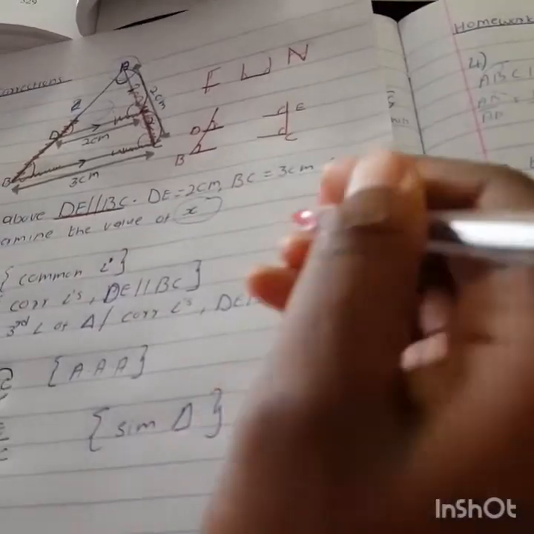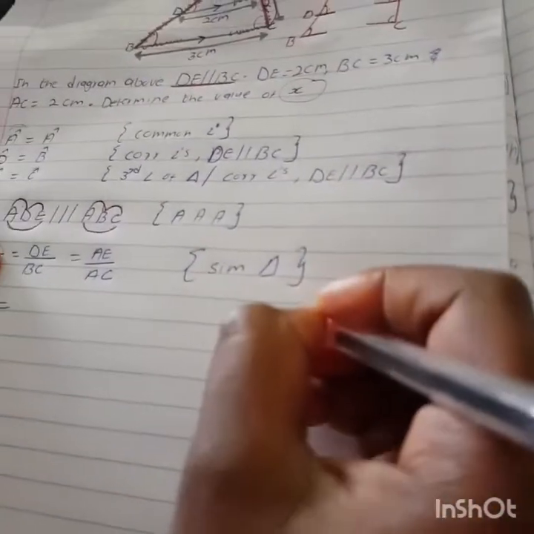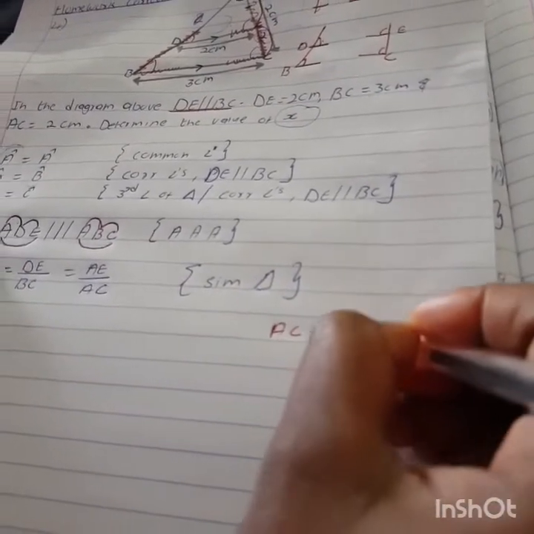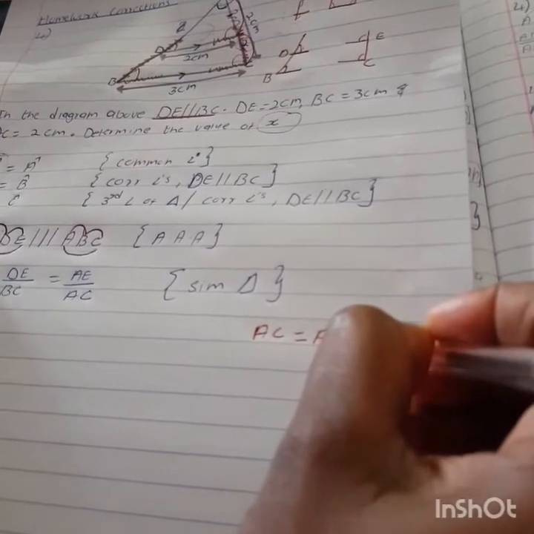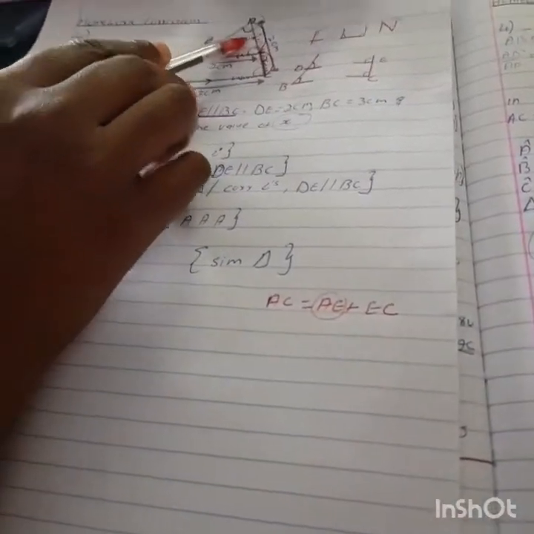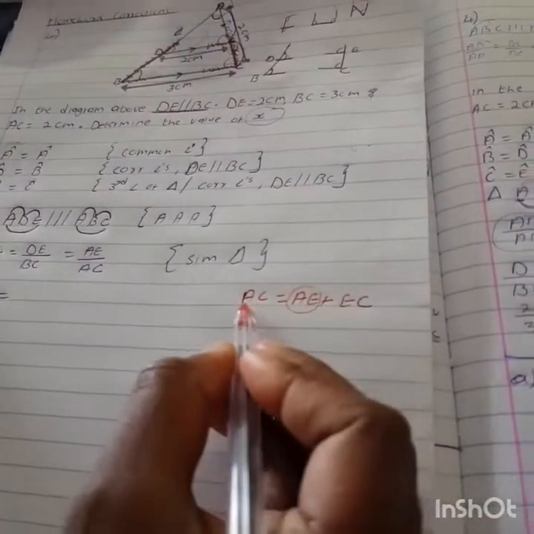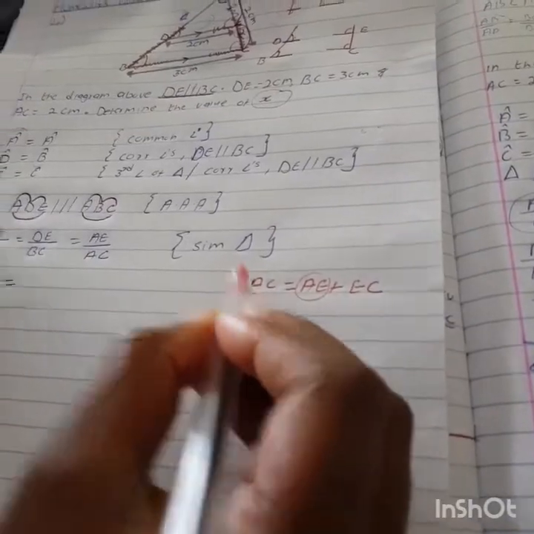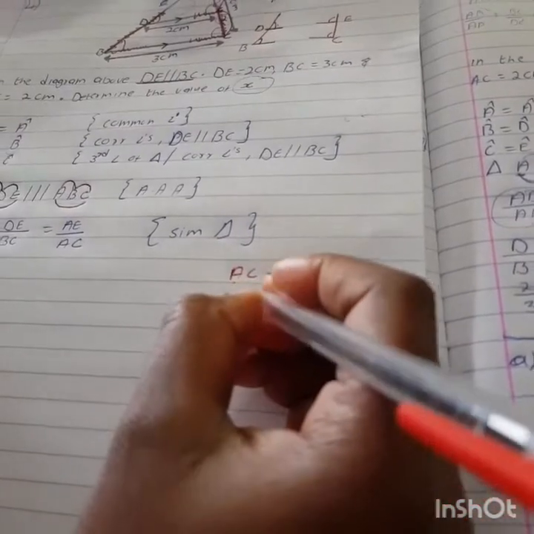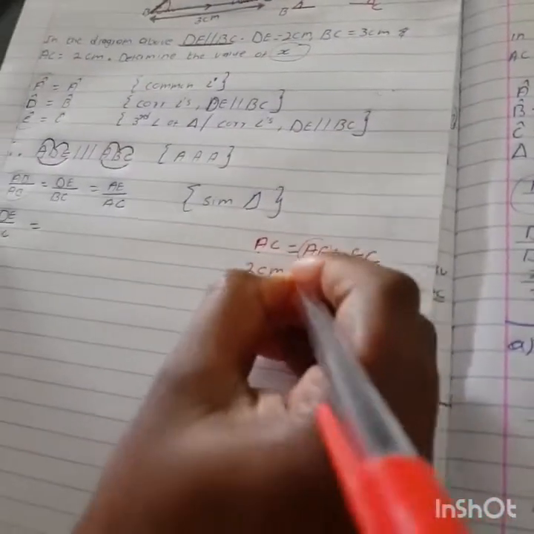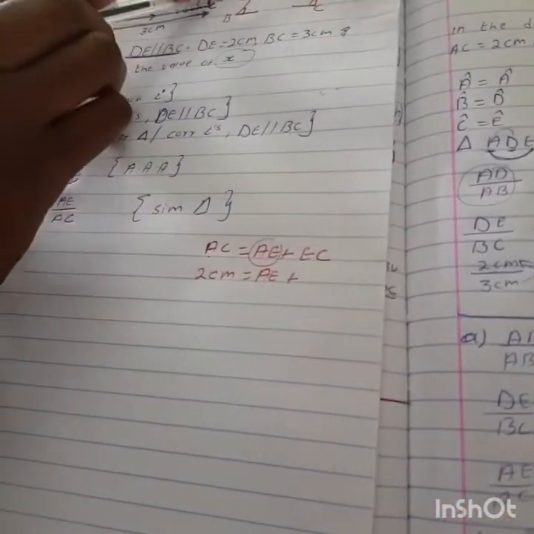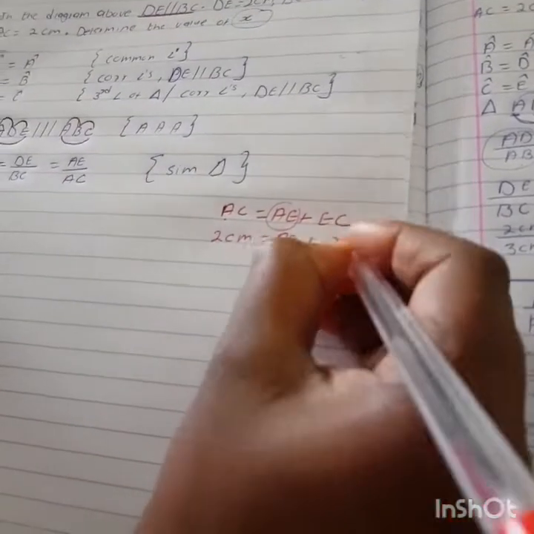So I can just write it down for myself here. AC is equals to AE plus EC. Okay, so I want the value for AE because it's not given there. How am I going to do that? Do I have the value for AC? Yes, I'm told it is 2 centimeters. Do I have the value of AE? No, I don't. Do I have the value for EC? Yes, they said it is X.